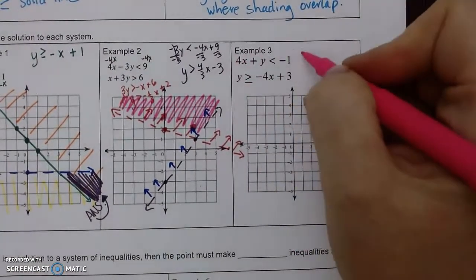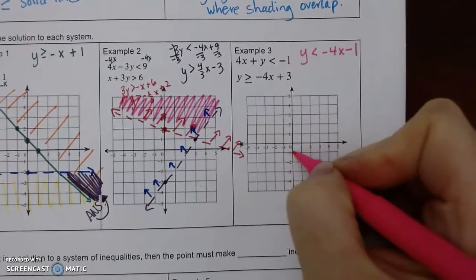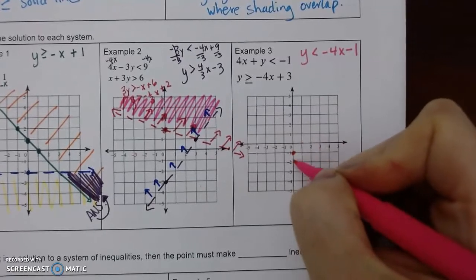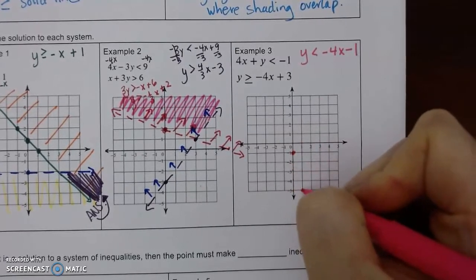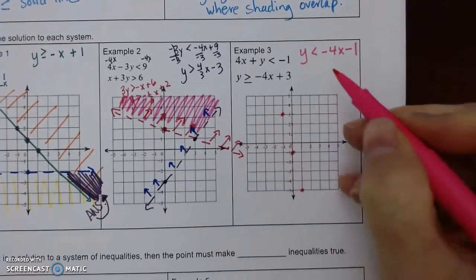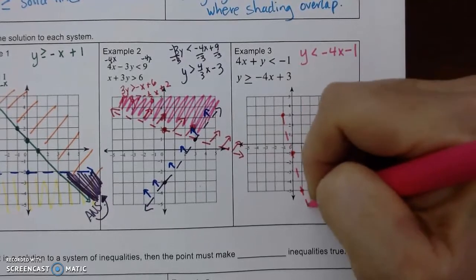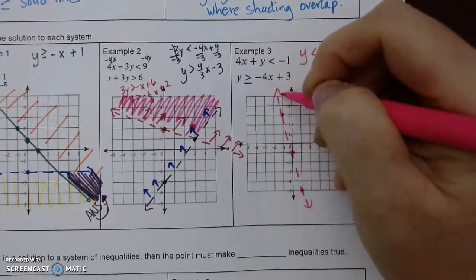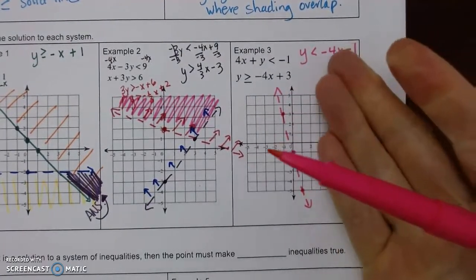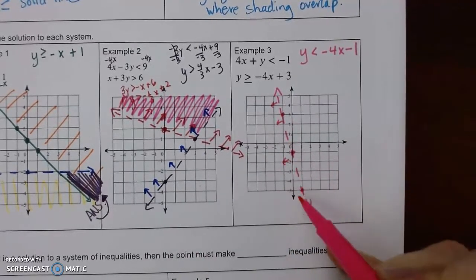All right, let's try our last example. We'll subtract 4x. So I'm going to go down 1, and my slope is -4. 1, 2, 3, 4 over 1, and then 1, 2, 3, 4 over 1. I like to do a couple. This is a dotted line. And we want less, so that's below. So we're going to shade this side.